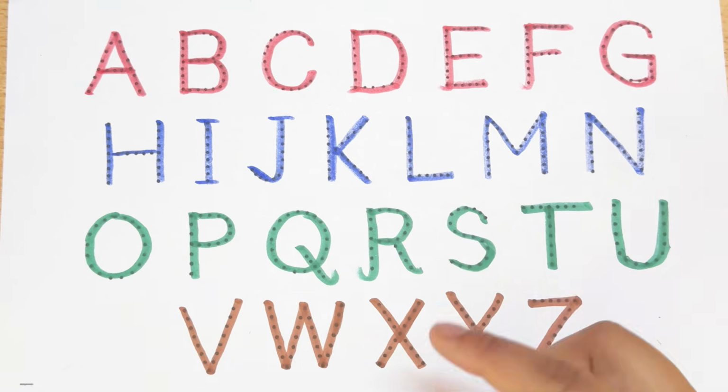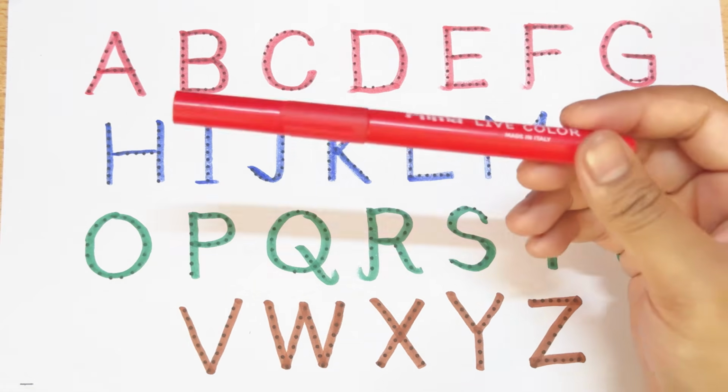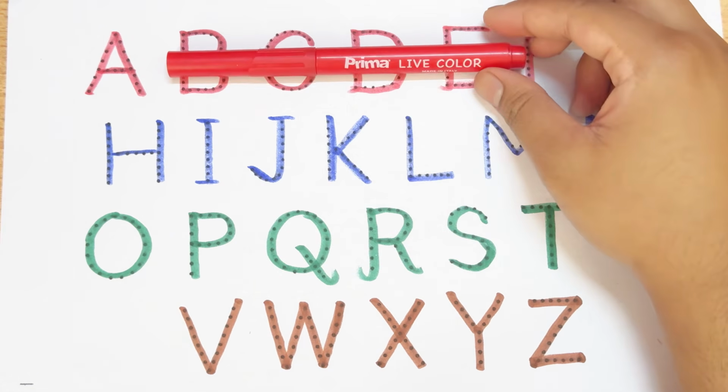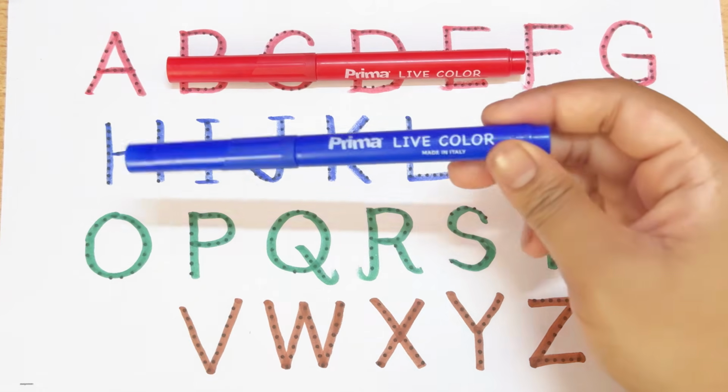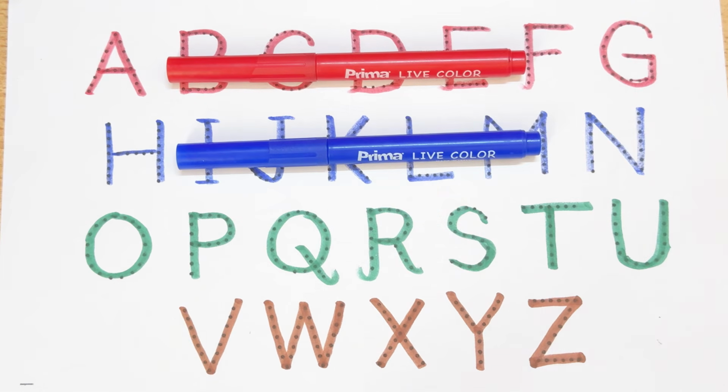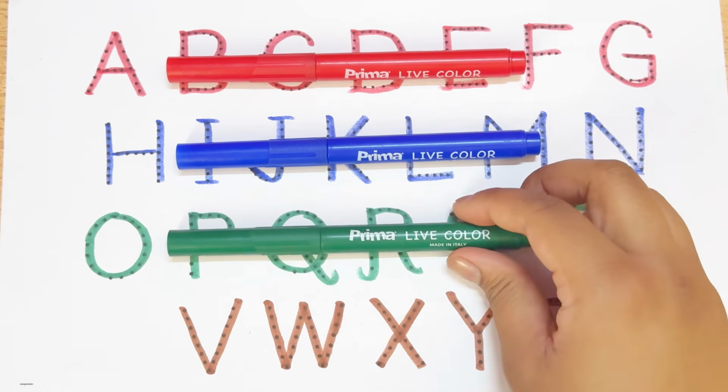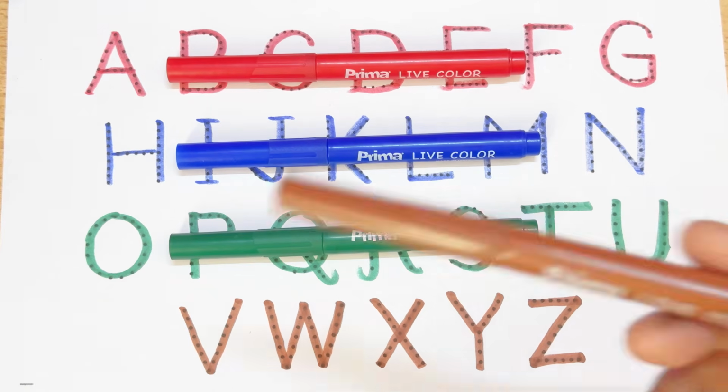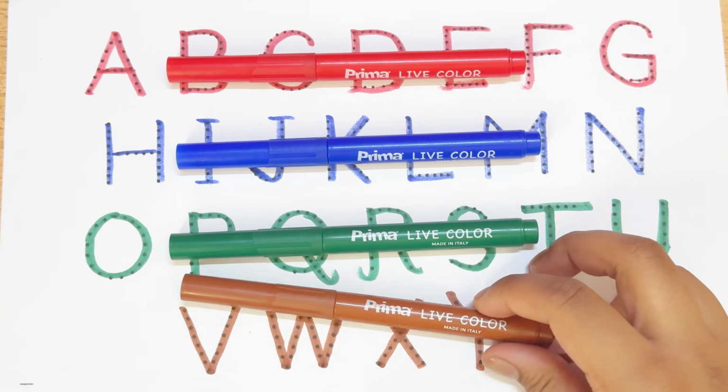Let's match the colors. Red color, red. Dark blue color, dark blue. Dark green color, dark green. Brown color, brown.